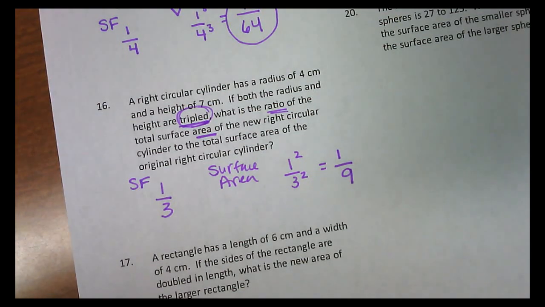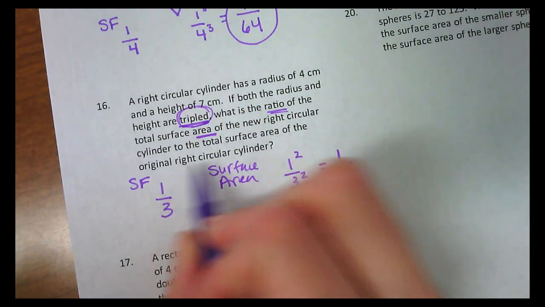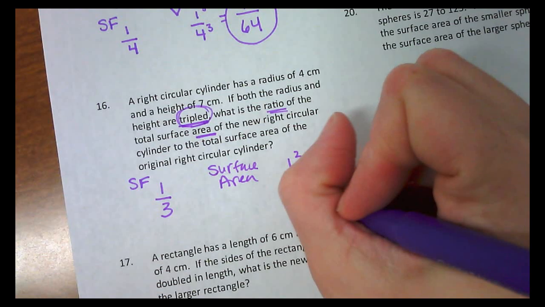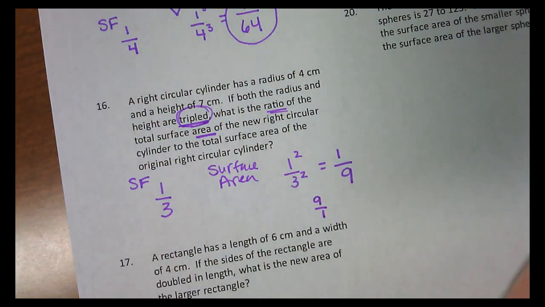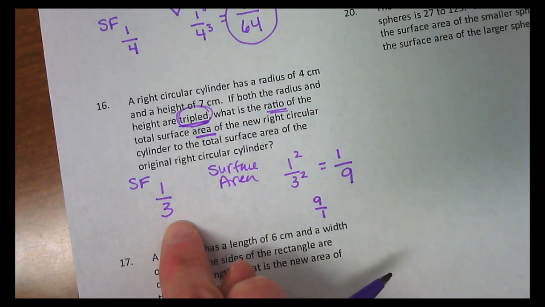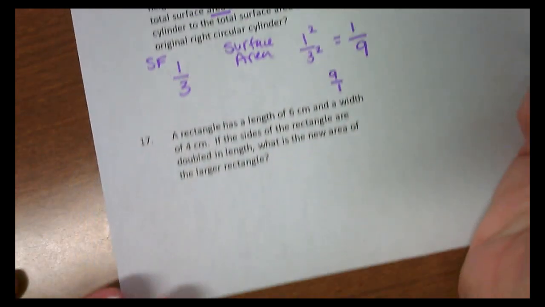Now this specifically says the new right circular cylinder to the original. So if I did new to original, I would have to switch my order around and say 9 to 1, because this was the original to the new. So I would just have to flip it around.